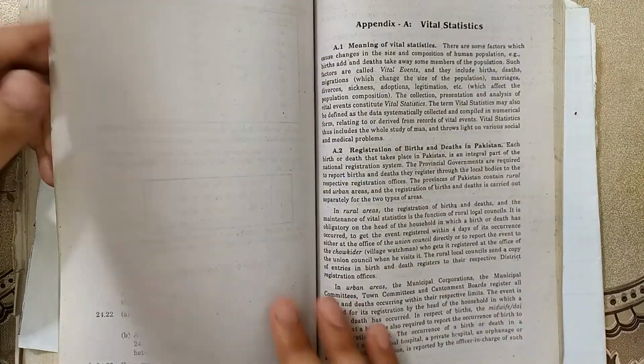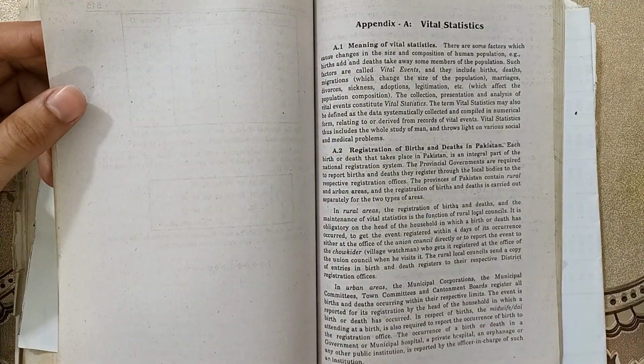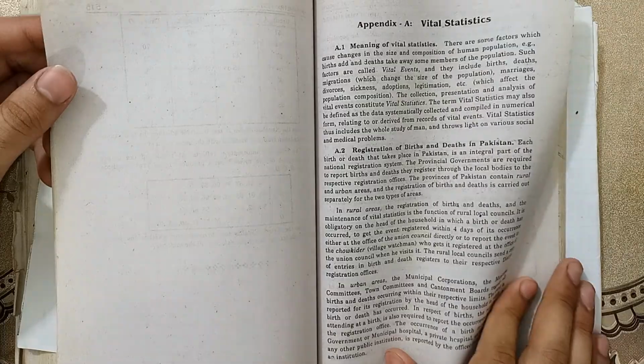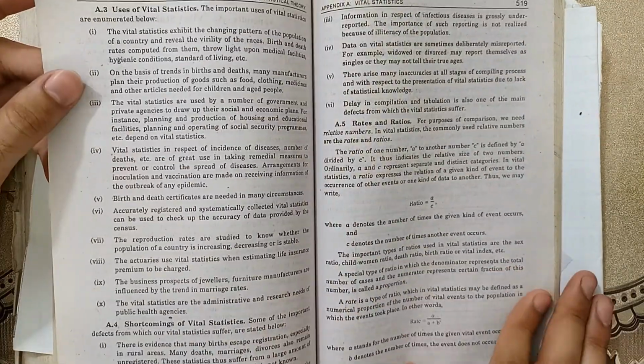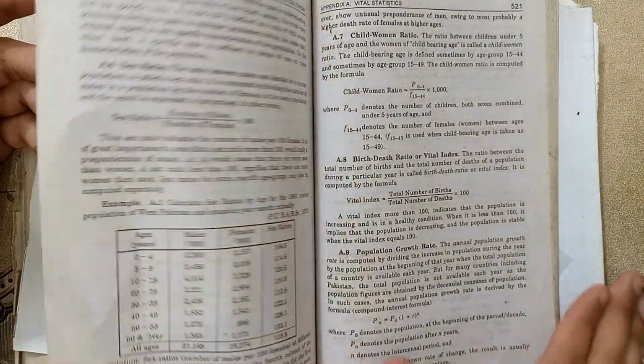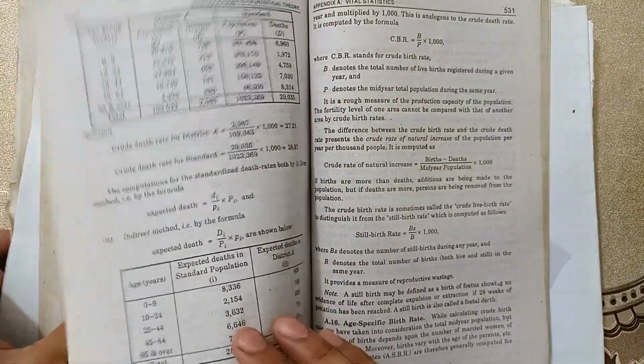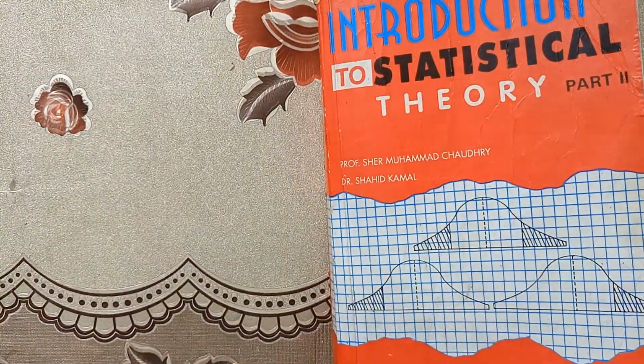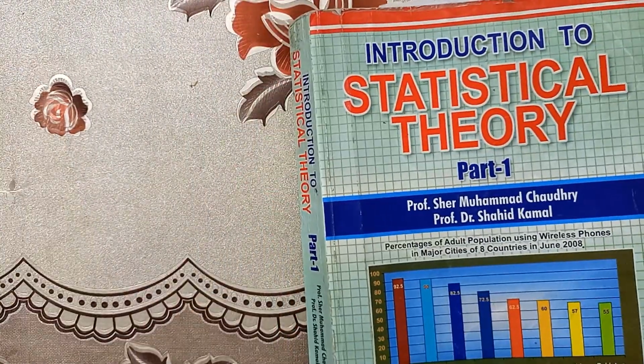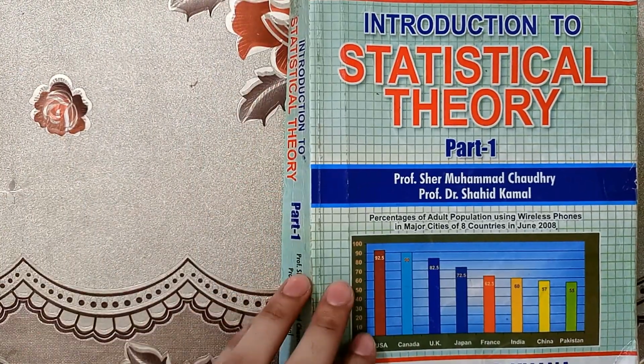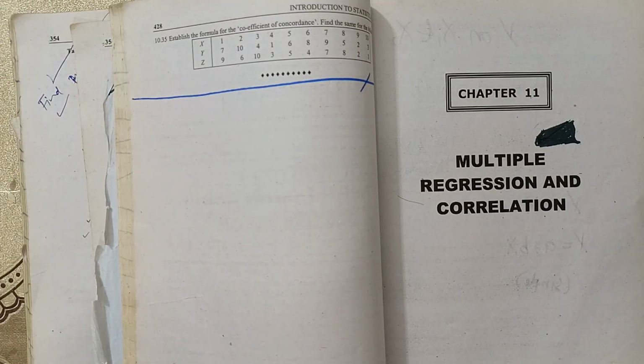Now I'm going to move to vital statistics. Vital statistics is also very important for exams. You can also try this vital statistics. Now I'm going to move to the last chapter. The last chapter is here in this book of Part 1. This last chapter of BSc Statistics Part 2 is chapter 11, multiple regression and correlation.